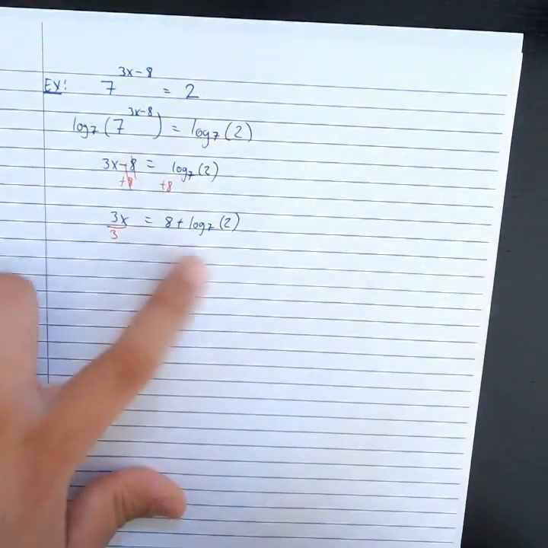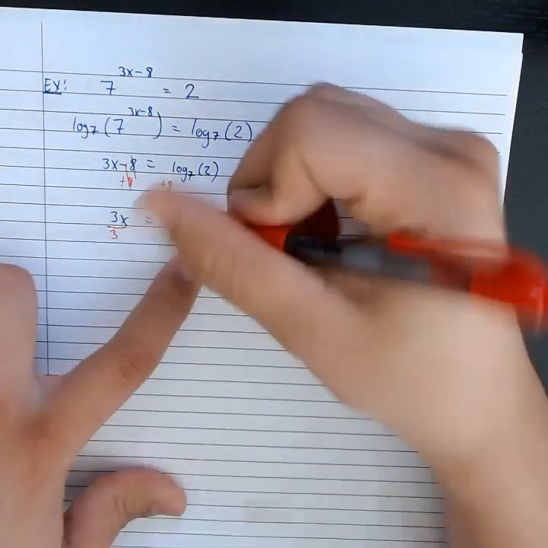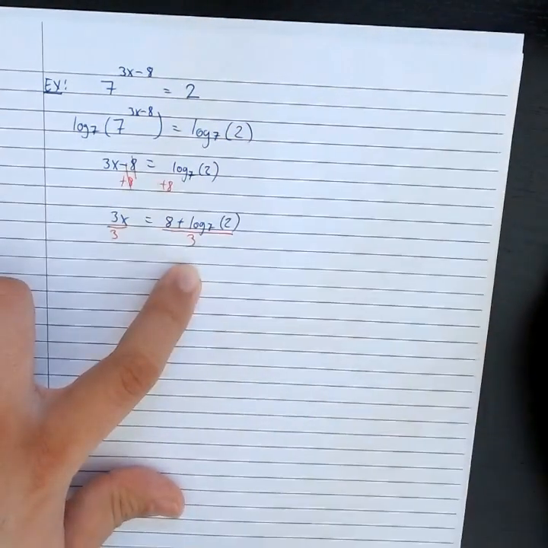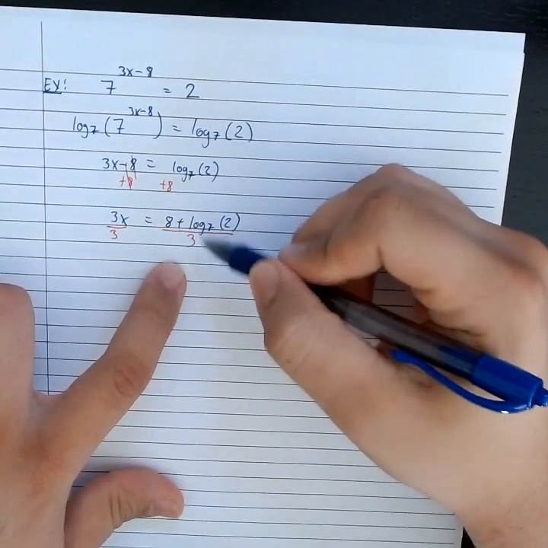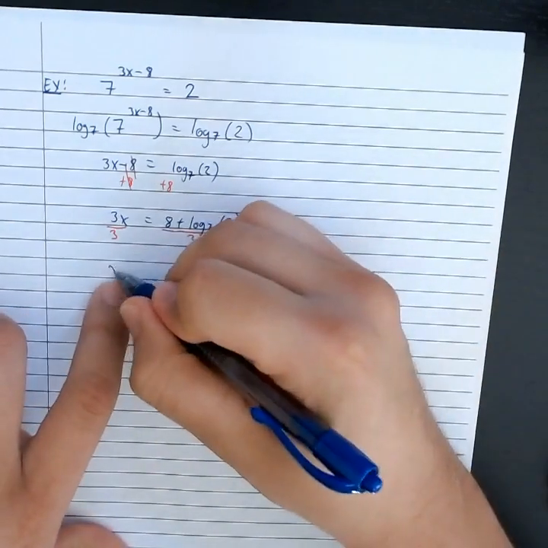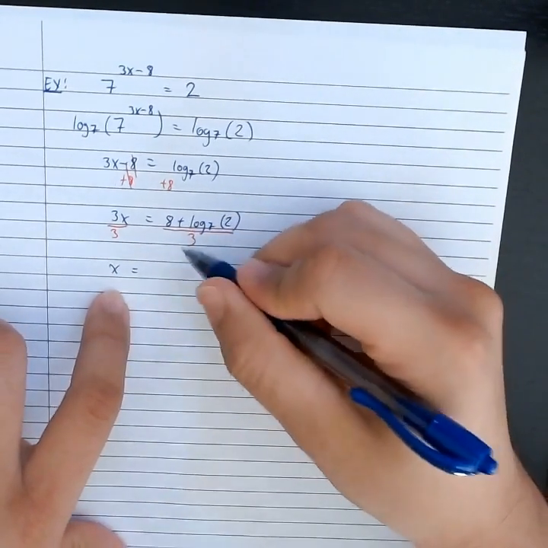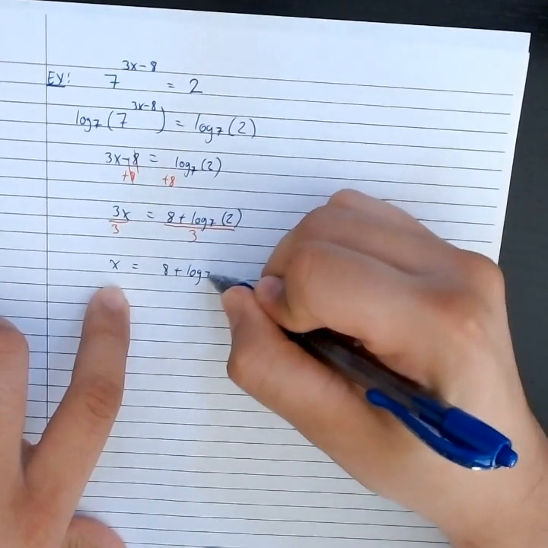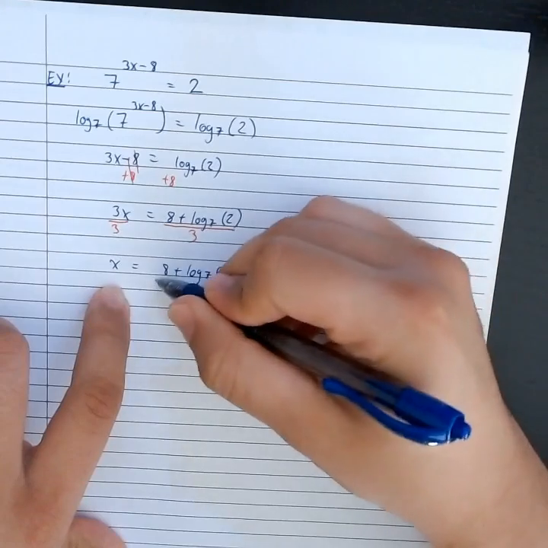You might say, well, how do I divide that by 3? Oh, it's easy. You just divide by 3. And that's it. You're done. If something can be reduced, you can, but that's not generally going to be the case. Here, we're just going to write this as 8 plus log base 7 of 2, all over 3.